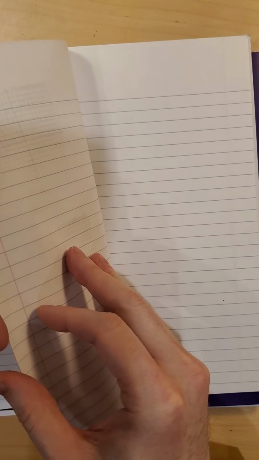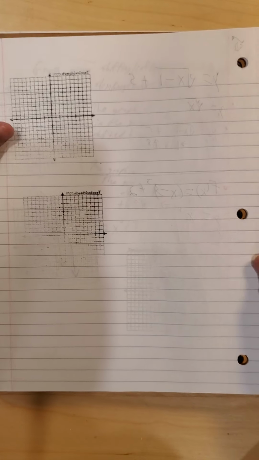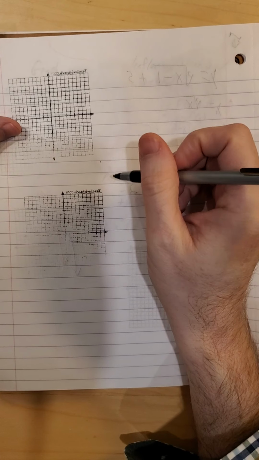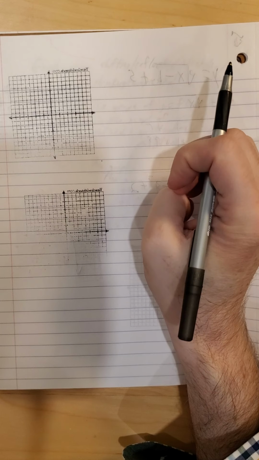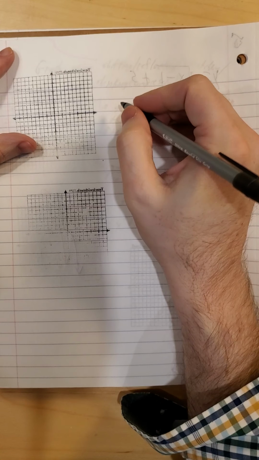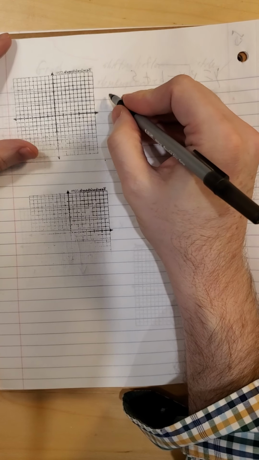Okay, so then we'll take a look at reflecting, stretching, and compressing. Really, all of those are going to be under the same hat. Those are all involving multiplication. So let's see.